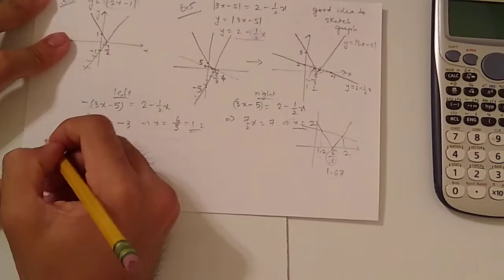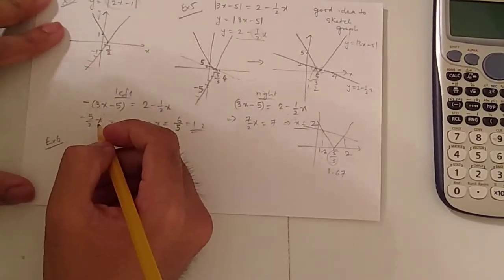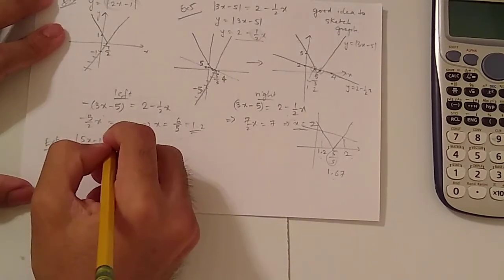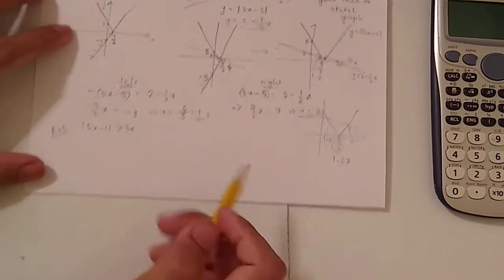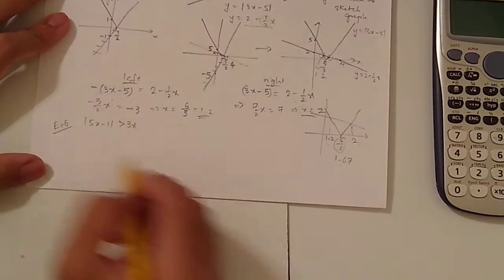Now, let's consider example 6. In example 6, we are asked to solve the inequality 5x minus 1 the whole modulus is greater than 3x. Okay, first step, let's draw a graph, to help us visualize what exactly we are solving. We're going to draw y equals 5x minus 1.